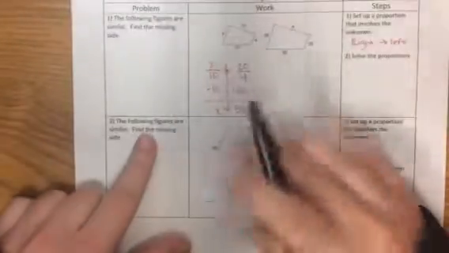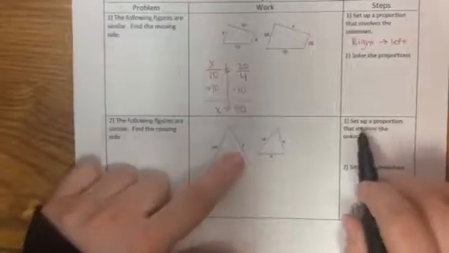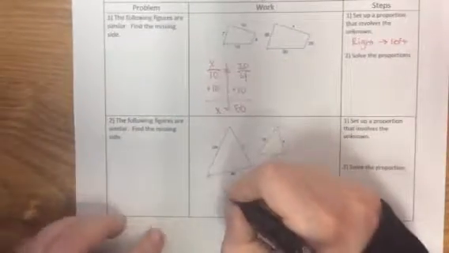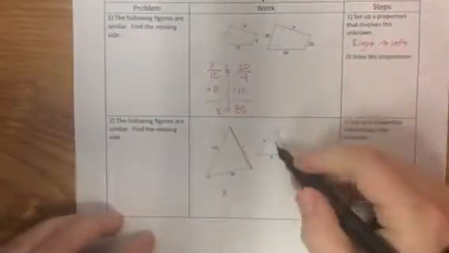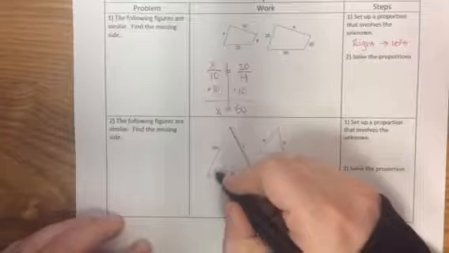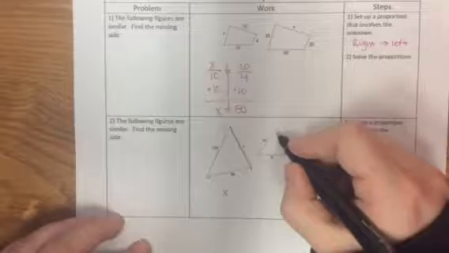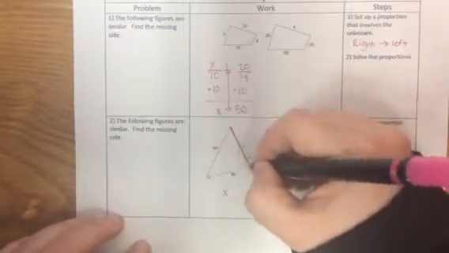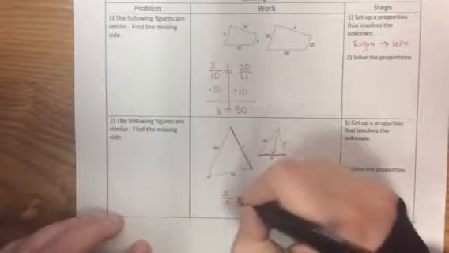Okay, same thing here. The following figures are similar. Find the missing side. So again, I want to start by setting up a proportion. I'm going to start with x. Now this time I have to think this is x here. So I've got to figure out which one over here is x. I see this really, really small side, and it's across from that small side. So this line here matches with this line here. So x goes with 9.